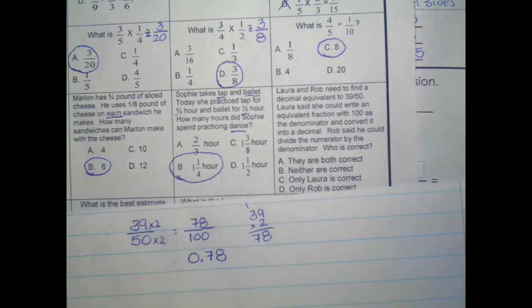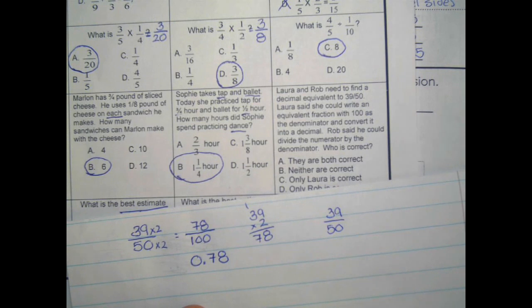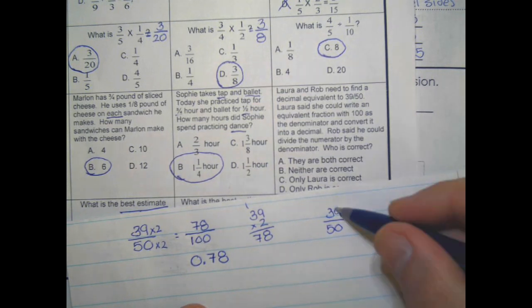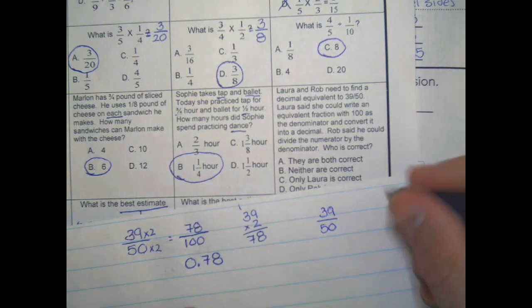Okay, so she is most definitely right. You can do that for sure. We just need to find out if he's also correct. So what he said was you can take the 39 over 50, and since it basically represents a division problem, which is what we've talked about before, you can divide the top number by the bottom number.